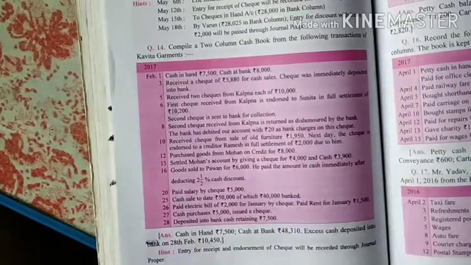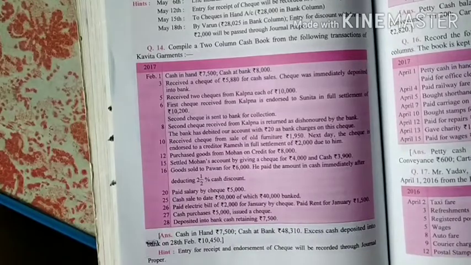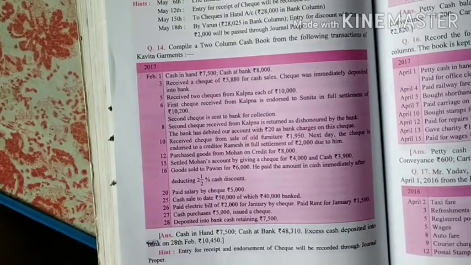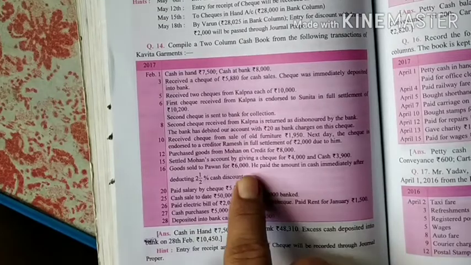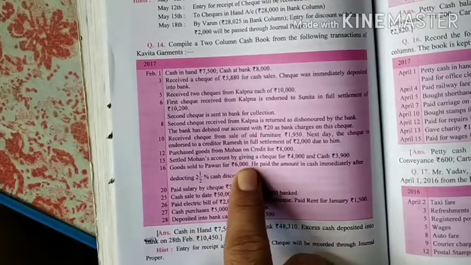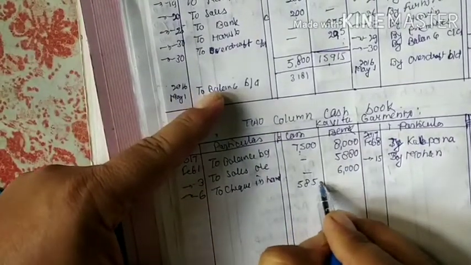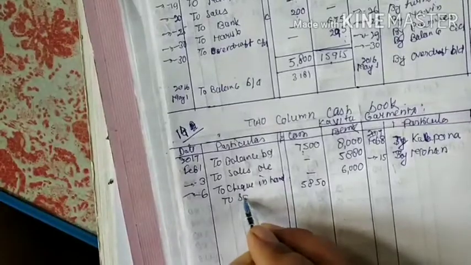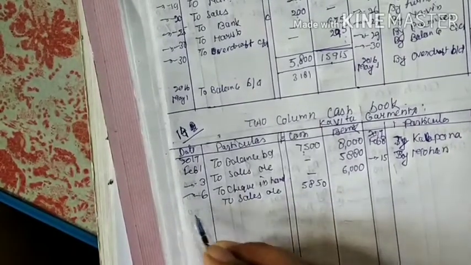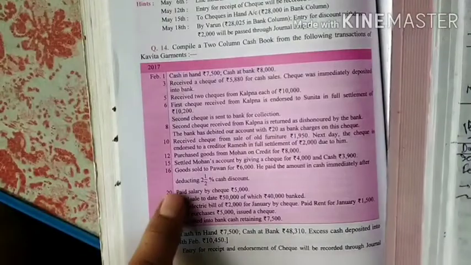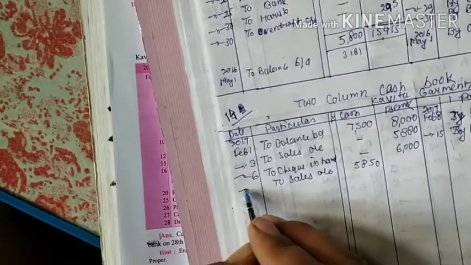If we calculate this, 60 into 2.5 is 150. So 150 is the discount, and after giving the 150 discount we have received 5,850 in cash. 5,850 to the sales account, on the 16th.